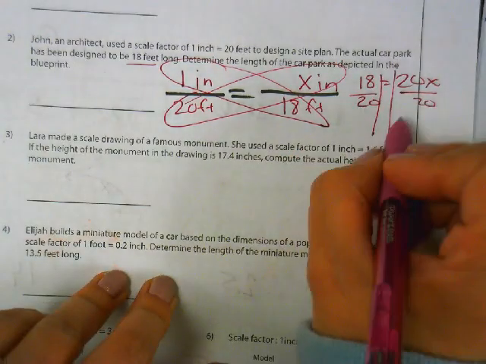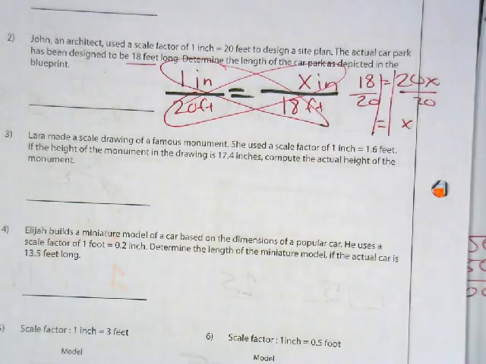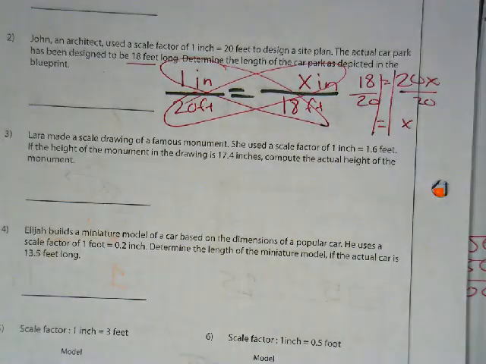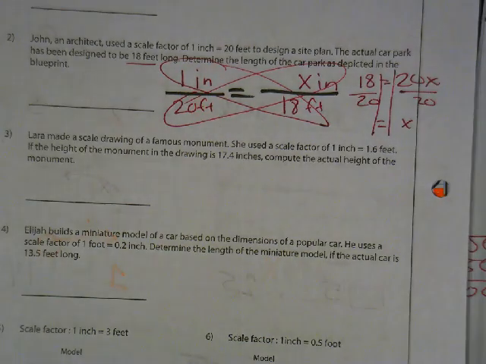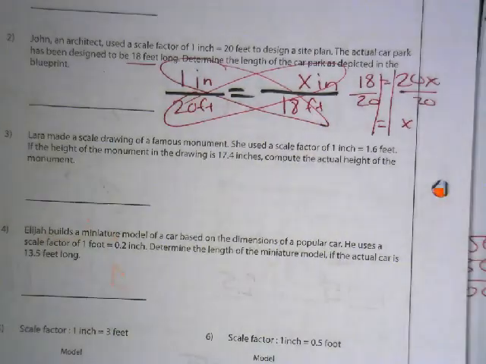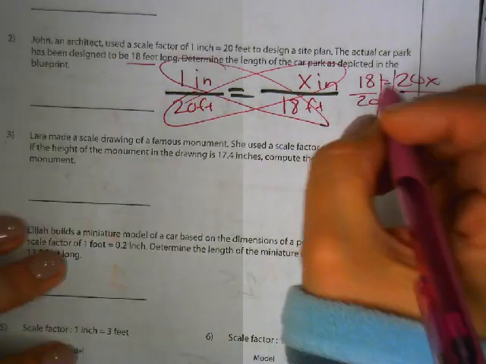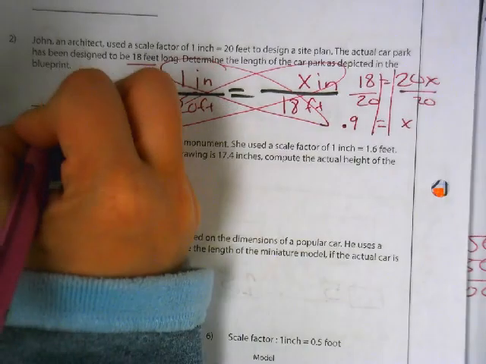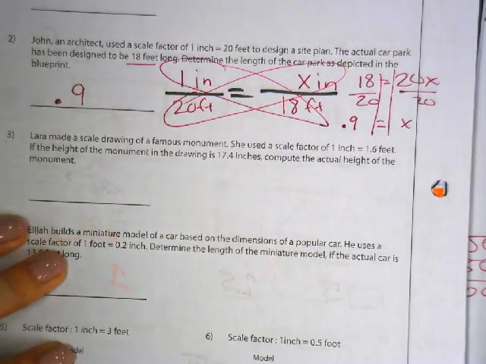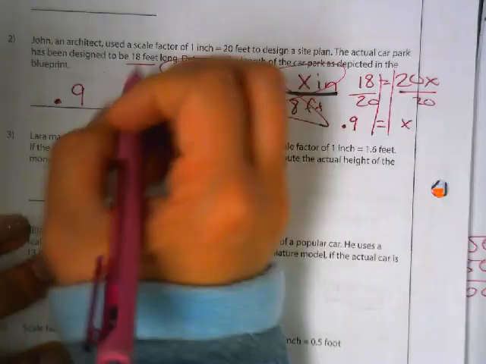This is why we show work and we go slow. Which number do I plug into the calculator first? 18. The top number goes in first. The bottom number goes in second to your calculator. What is 18 divided by 20? 0.9. So what are our units with 0.9? Inches, because that's where the x is, on inches.